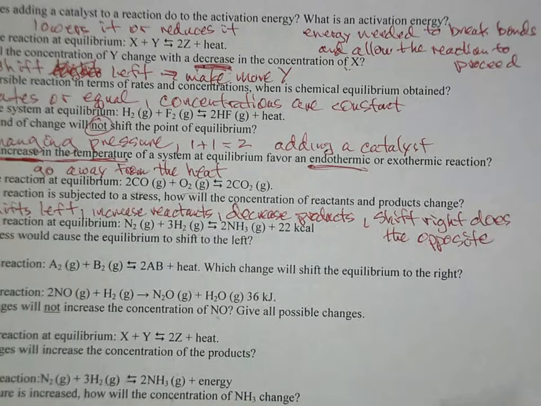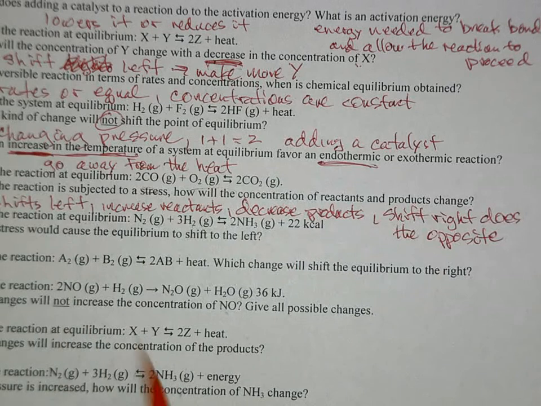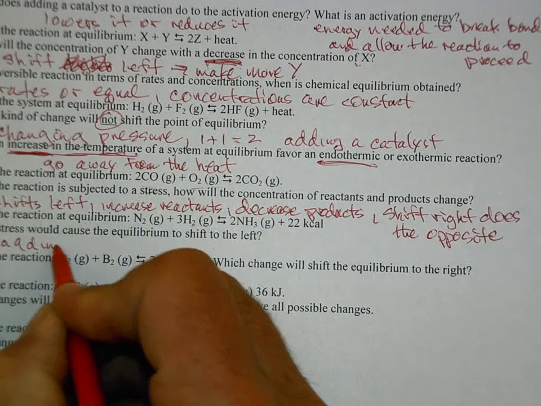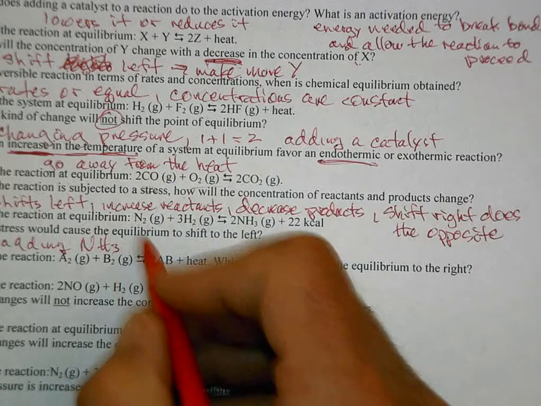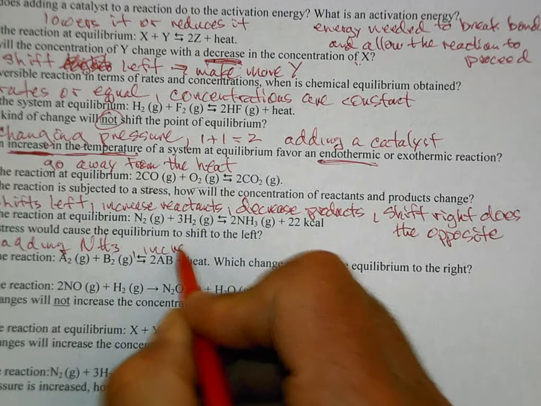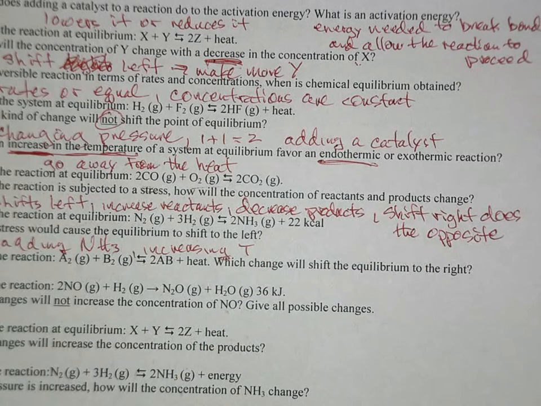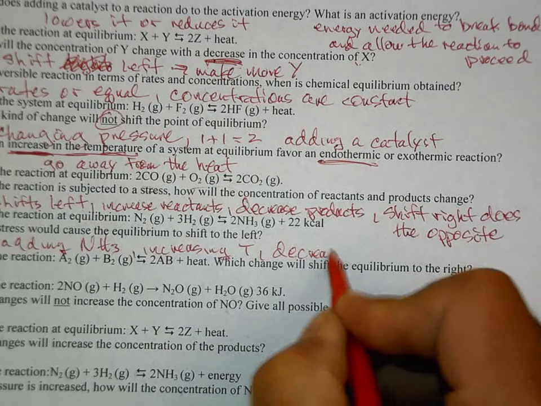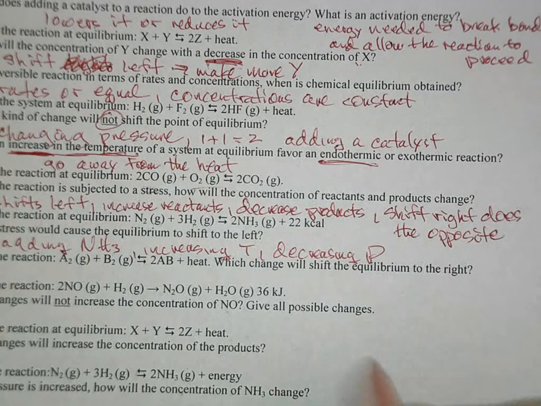Okay, 31. Given that reaction, what stress would cause the equilibrium to shift left? Adding NH3, increasing temperature, decreasing pressure would all make it shift left.